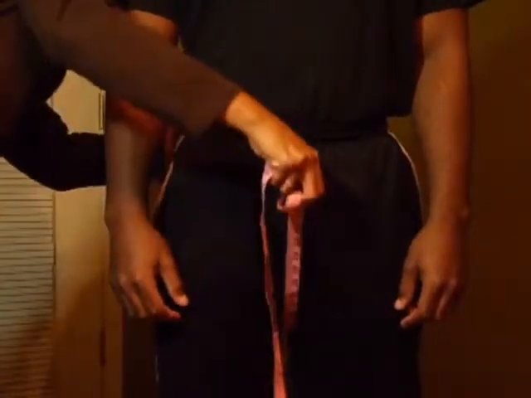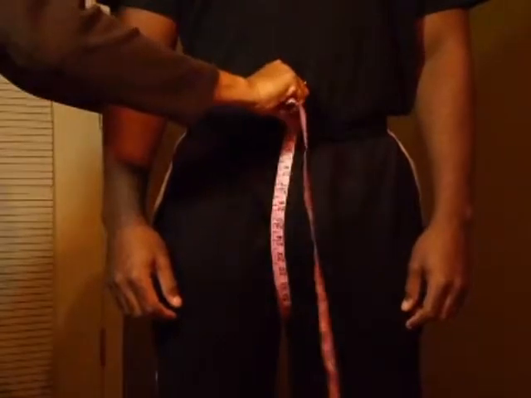Crotch. Measure from the waist at the center of the back, under the crotch, to the waist at the center of the front. Thigh. With feet shoulder width apart, measure the fullest part of the thigh.